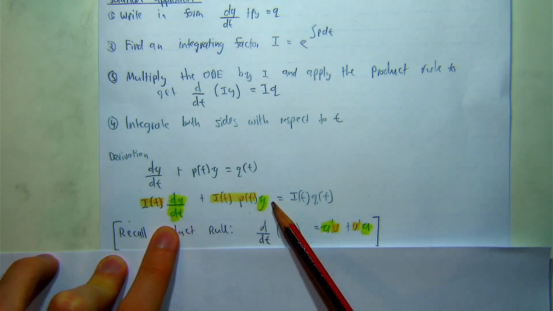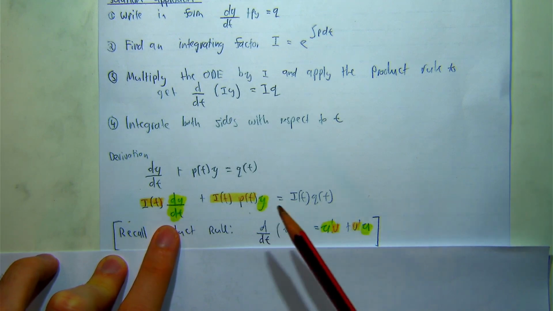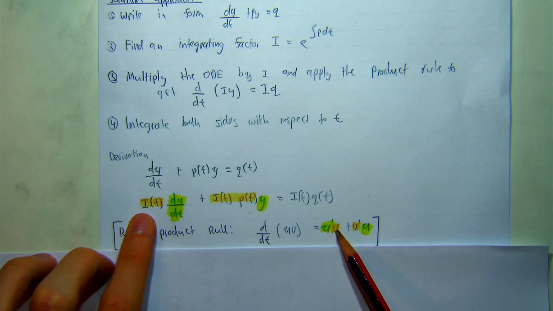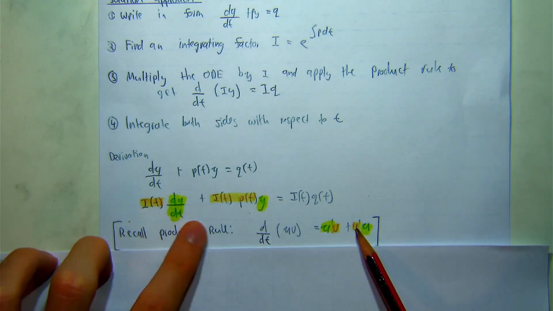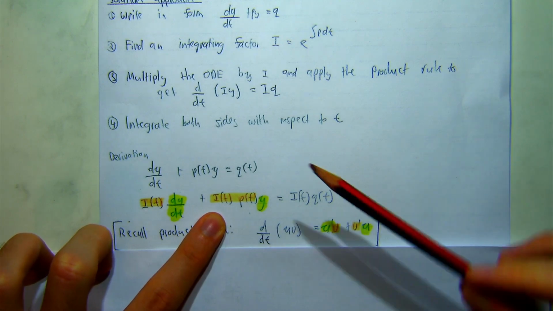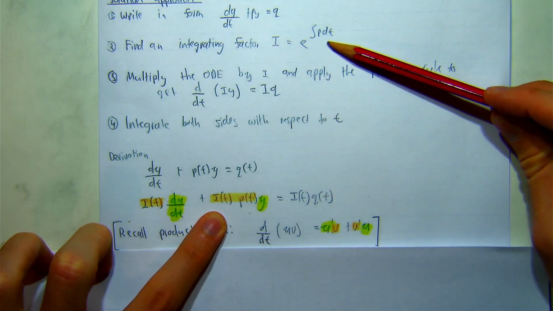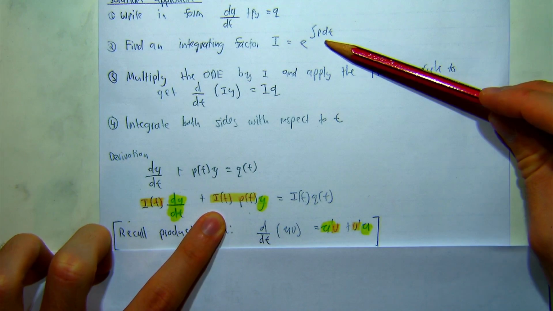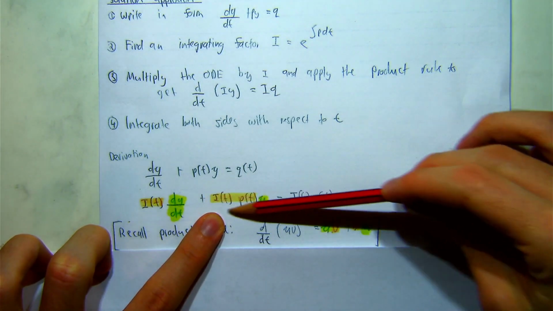And then this is u, it's y. And then v, we've got I of t, and then we want v dash to be I of t, p of t. And that's exactly why we're constructing our integrating factor like this, so that v dash is going to be equal to this.